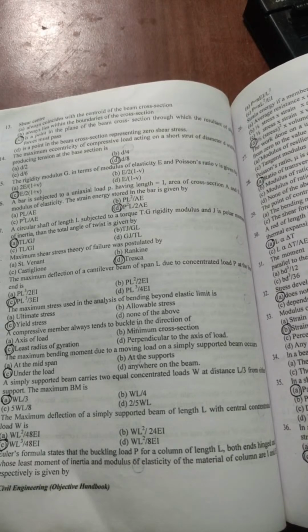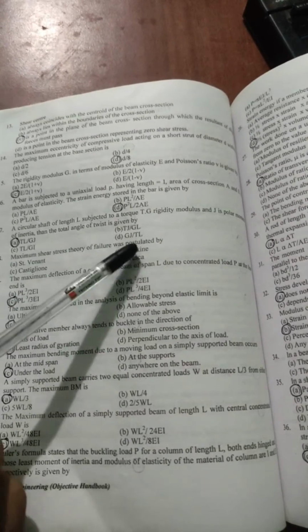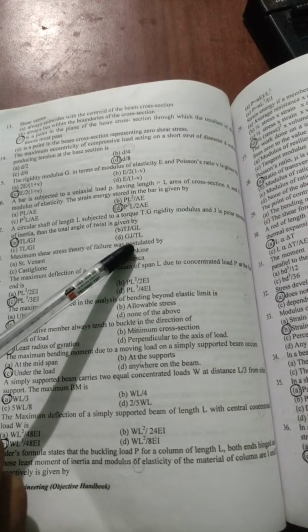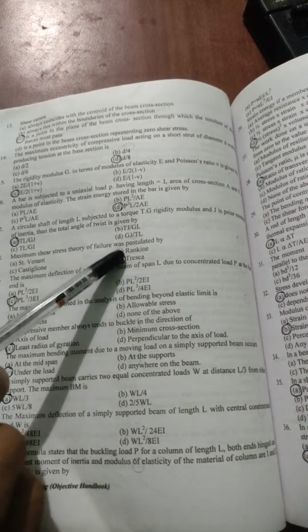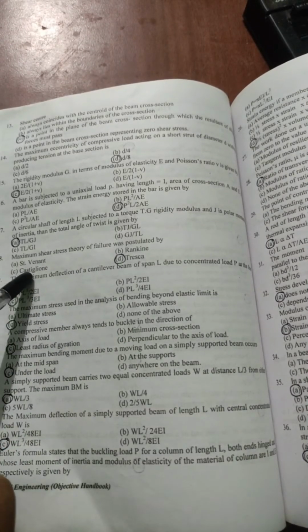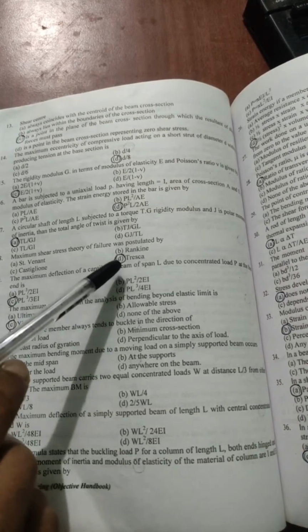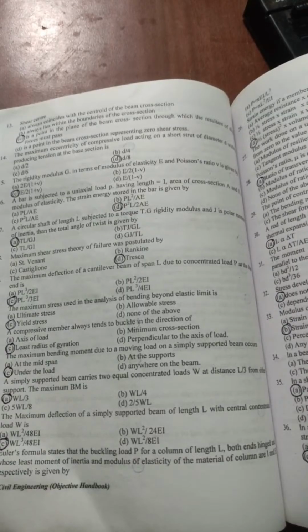The maximum shear stress theory of failure was postulated by Stephen, Rankine, Castigliano, or Tresca. The maximum shear stress theory of failure was given by Tresca.